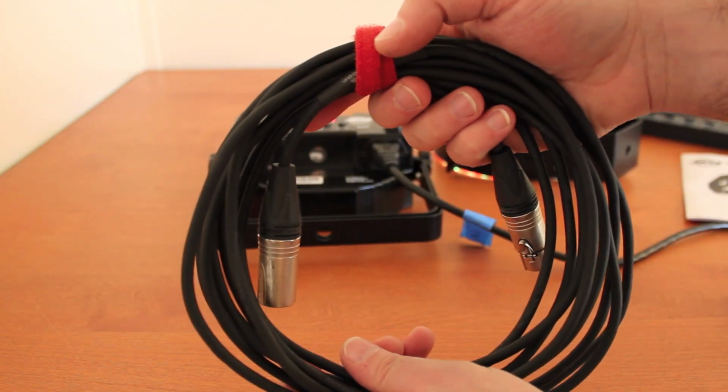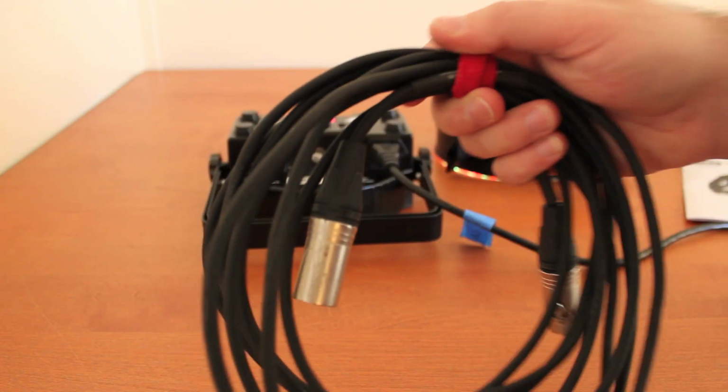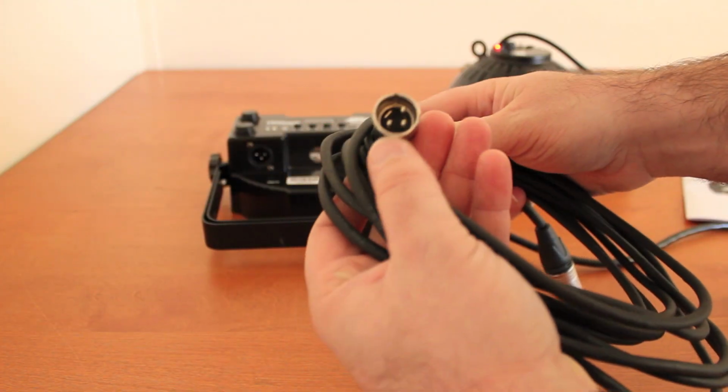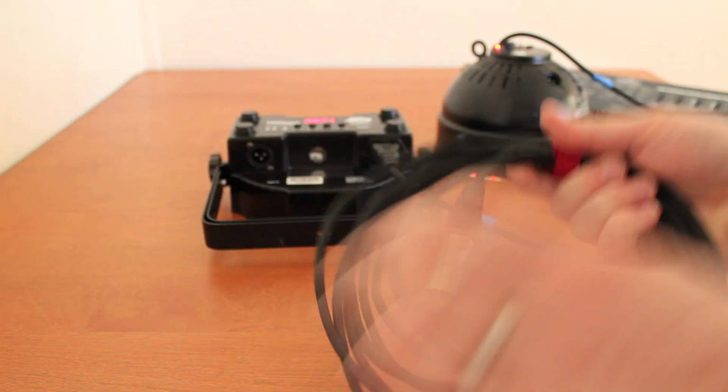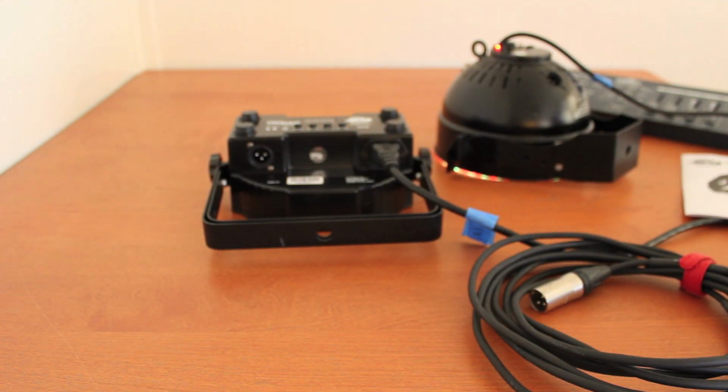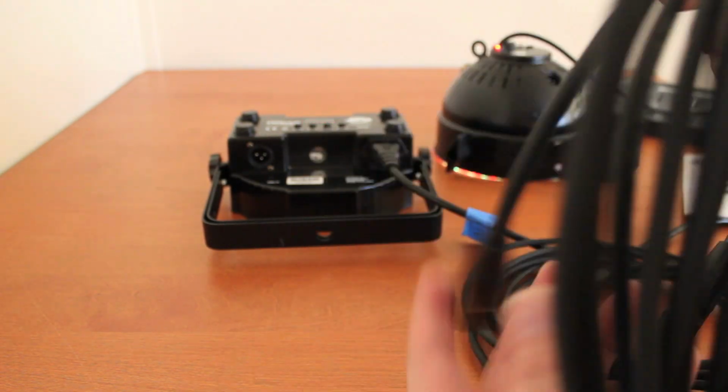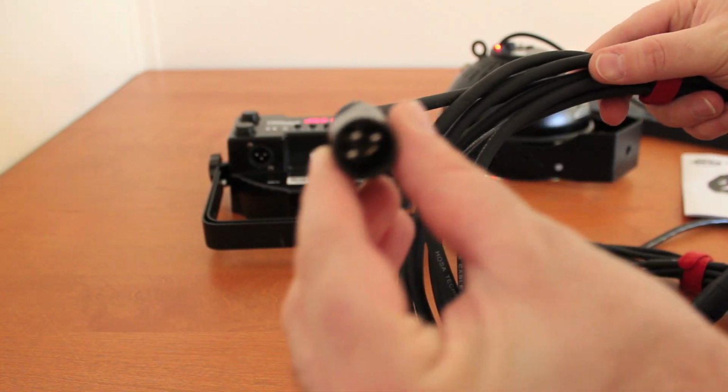Let's talk cables for a second here. This is a 25-foot DMX cable. It's 3-pin, just like a microphone cable, an XLR cable. Now, you can use a regular XLR cable. I have one here. This is a regular microphone cable. Same pin setup, 3 pins.